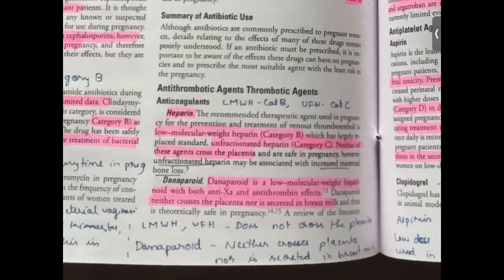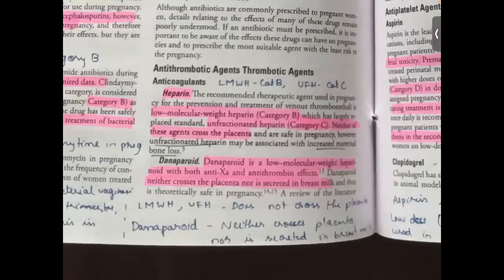So low molecular weight heparin is category B, unfractionated is category C. Neither of these agents cross the placenta and are safe in pregnancy. However, unfractionated may be associated with increased maternal bone loss. So low molecular weight is better, but both of these will not cross the placenta. So it might be confusing. We may think low molecular weight will cross the placenta, but no, even low molecular weight will not cross the placenta.